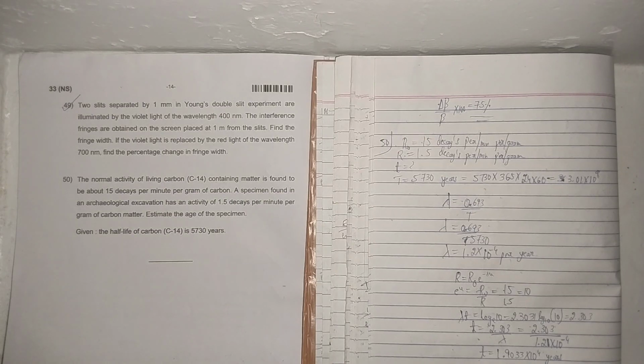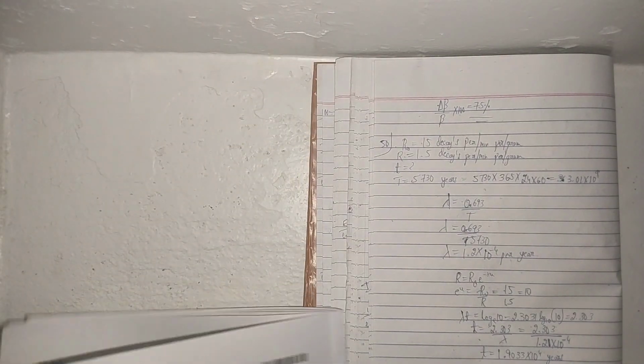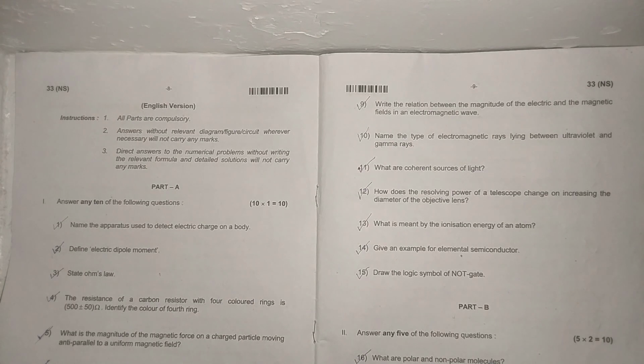So the questions are done. The 12th standard physics question paper 2022 Karnataka board: all the questions are done.